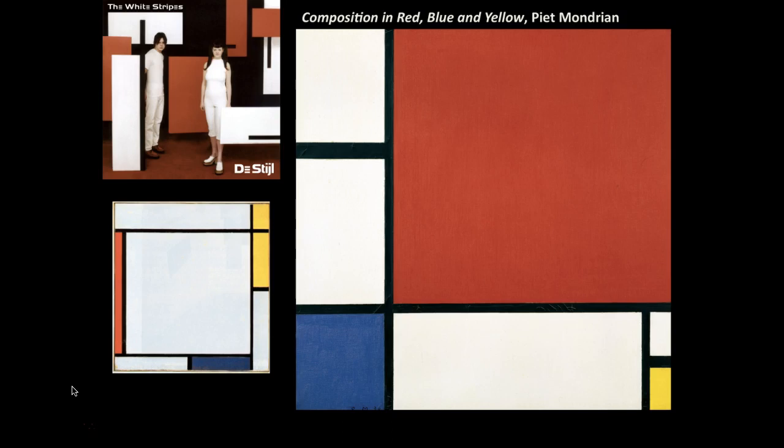Only three primary colors are used, red, yellow, and blue, and they are painted without modulation. Lines can only be placed perpendicularly. Diagonals are forbidden. And so Mondrian called this artistic style neoplasticism. And this is oil on canvas.